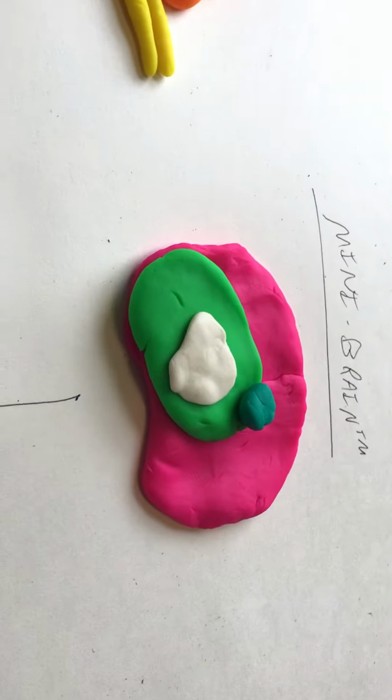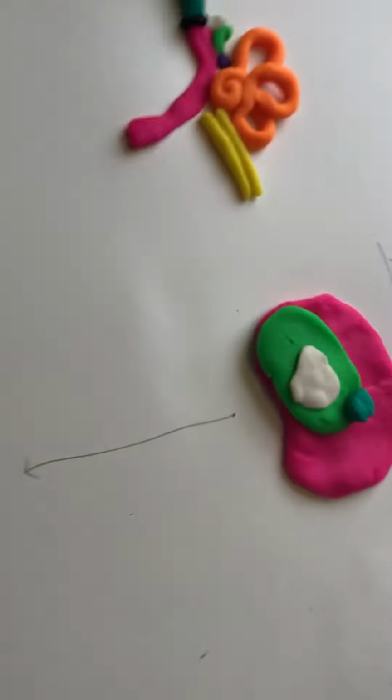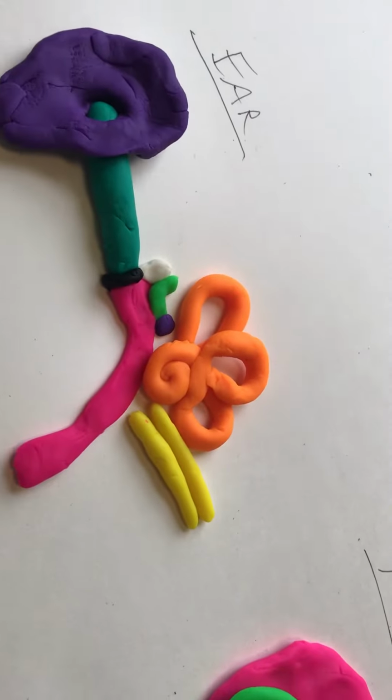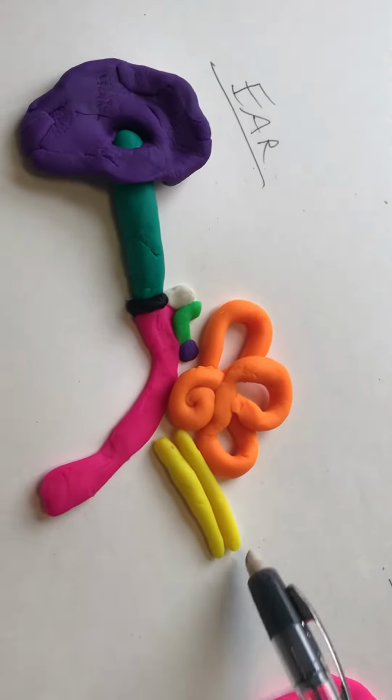And then the semicircular canals, which are here, the squiggly things. And they're lined with cilia and filled with a liquid substance.